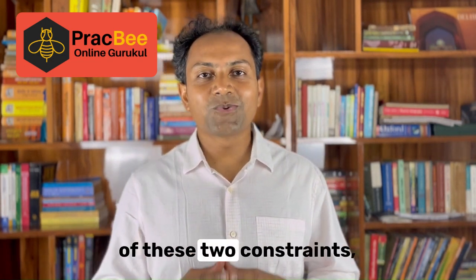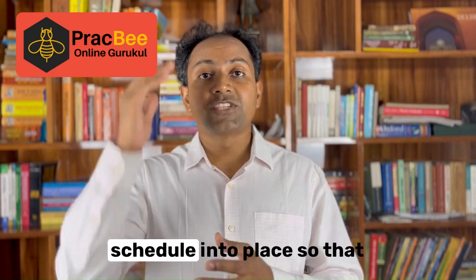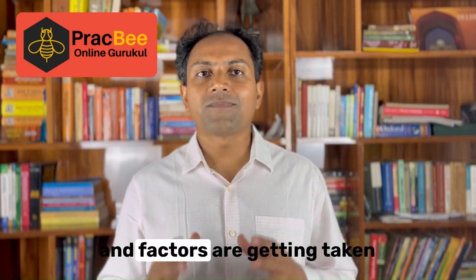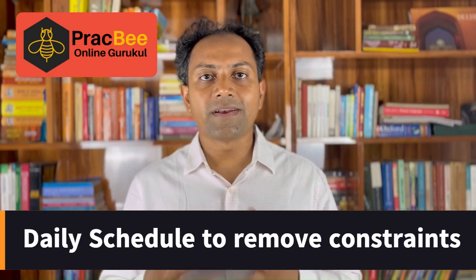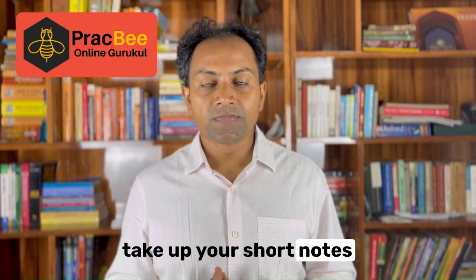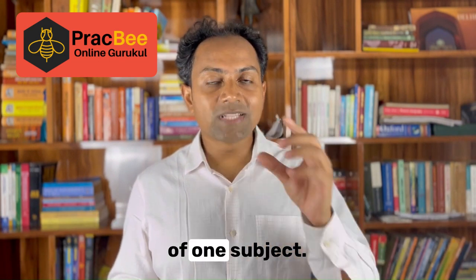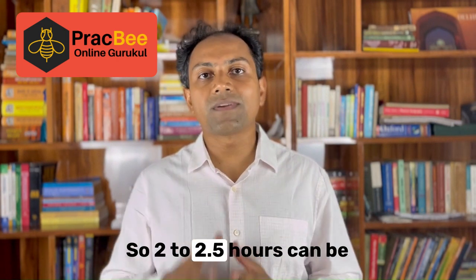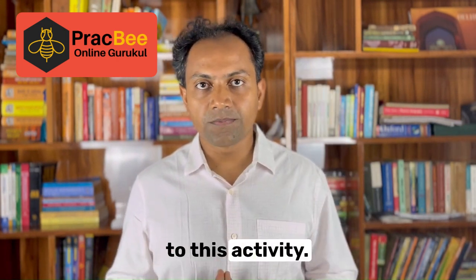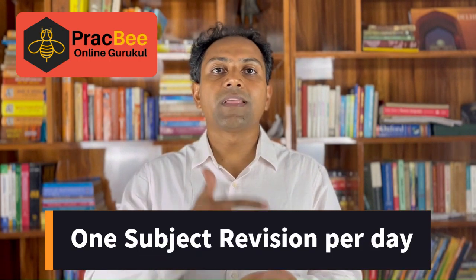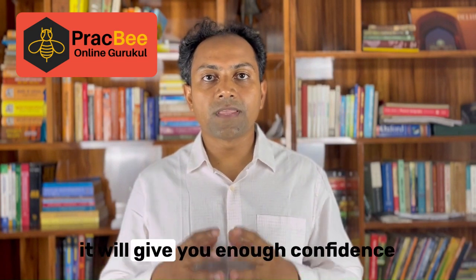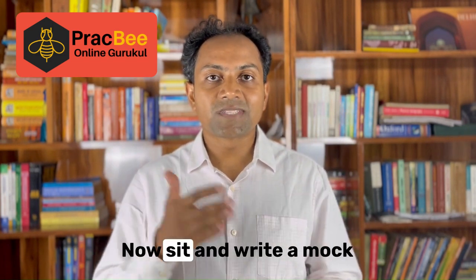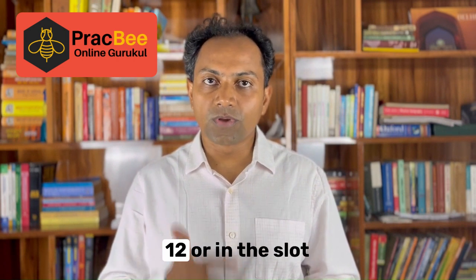In order to take care of these two constraints, you can have a daily schedule in place so that all of these factors are taken care of automatically. You can start from 6 o'clock in the morning, get ready and then take up your short notes and revise one subject's short notes in one day. So 2 to 2.5 hours can be dedicated in the morning to this activity. Once you have done physics today, the next day you can take up chemistry, then mathematics. Once you have done this revision of your short notes, it will give you enough confidence to write a mock test paper. Now sit and write a mock test paper from 9 to 12, or in the slot that you are going to write your BITSAT exam.